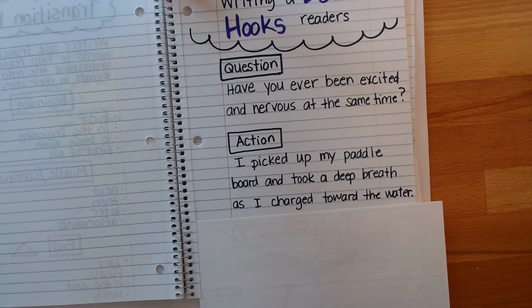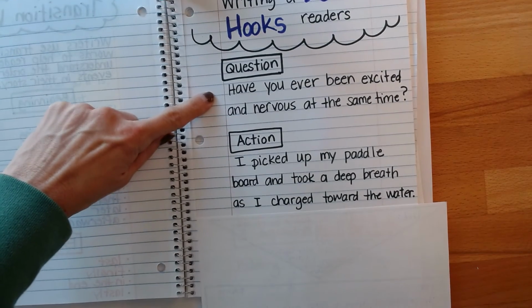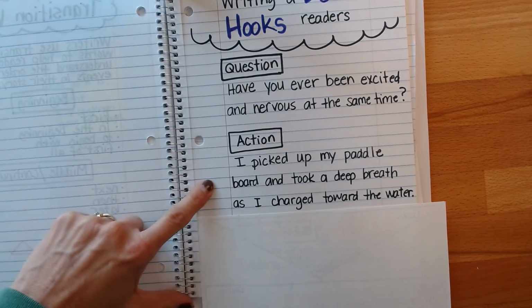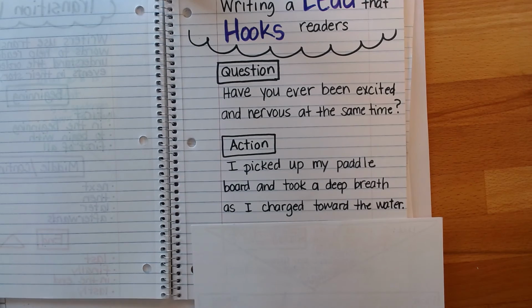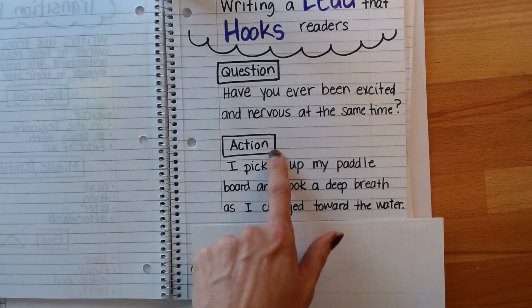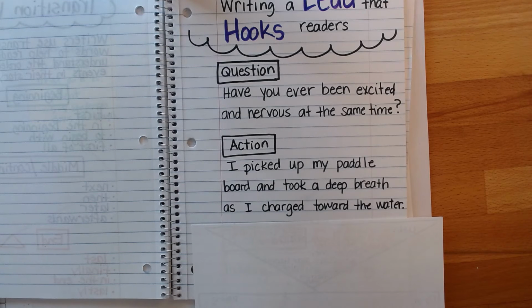I picked up my paddleboard and took a deep breath as I charged toward the water. Okay, I'm showing you something. Can you see it in your head? You have to visualize what's happening. I'm picking up my paddleboard, taking a deep breath, and I'm charging toward the water. Okay, I could start my story this way, or I could start my story this way. Pause the video and copy down the action title and then my example.